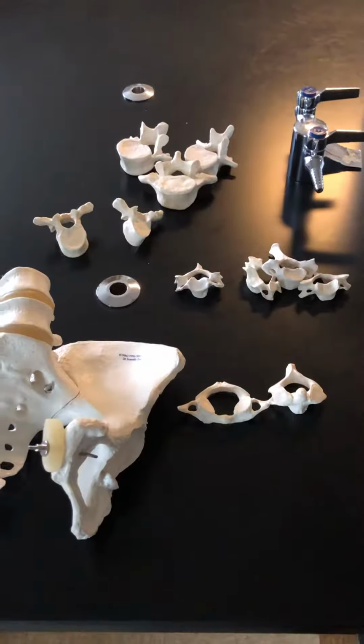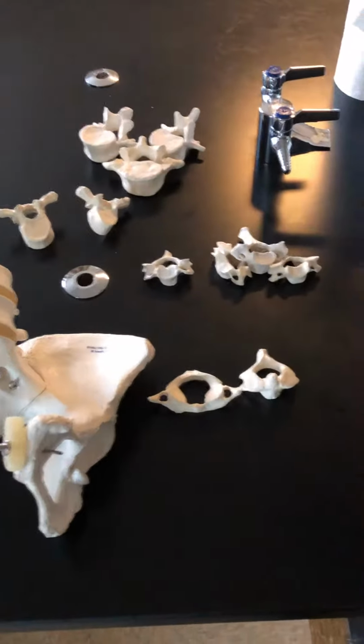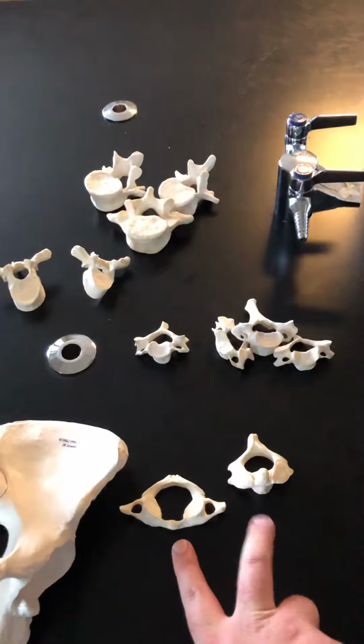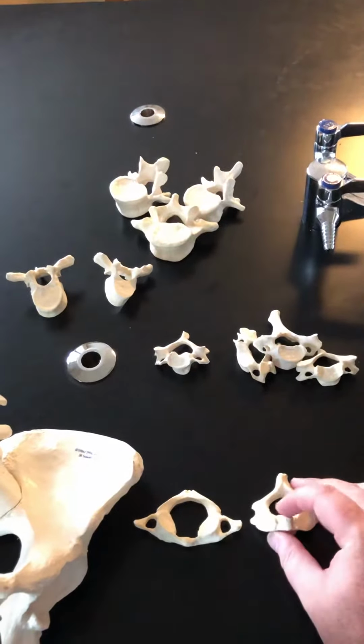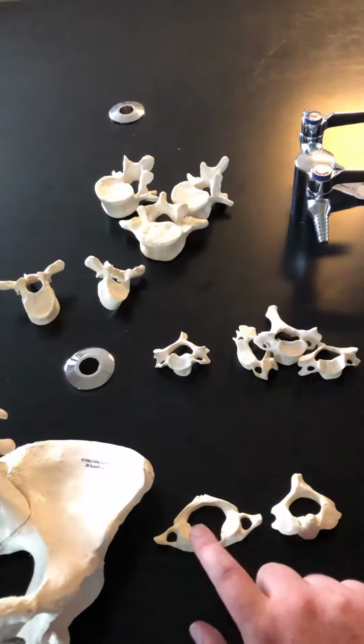So how do we tell the difference between each of the vertebrae? All right, so we already said atlas and axis. Axis is easy to see because it has that little dens, that little projection sticking out. And the atlas has a very different shape from the rest of the vertebrae. But let's look at them.